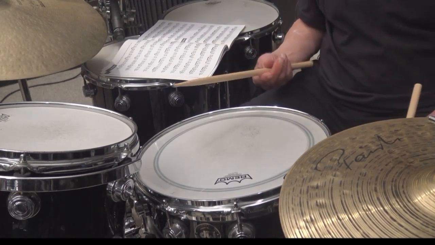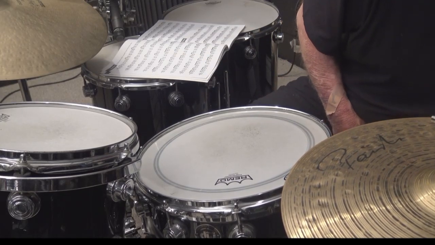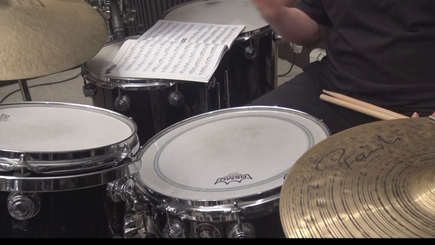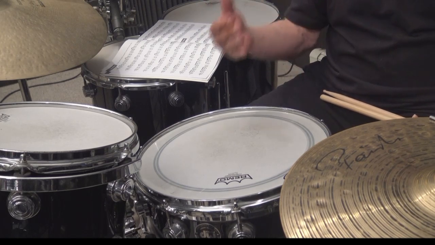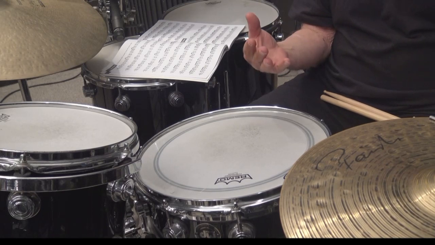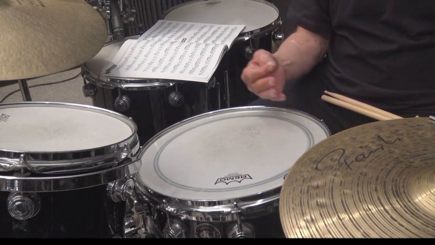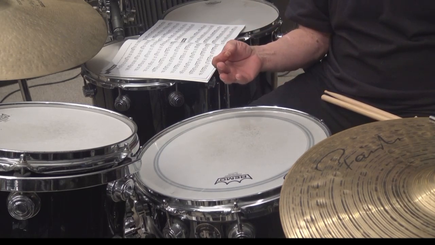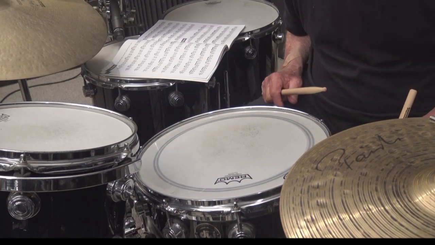So I have a dotted half note. That's going to equal how many quarter notes? A half note equals two quarter notes, Paul. The dot increases the value. So by the original value, a half note equals 2 quarter notes, and you increase it by 1/2 of that. So a dotted half note is going to equal 3 quarter notes.